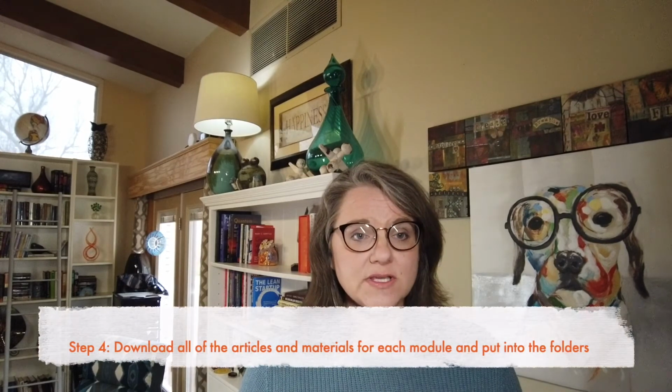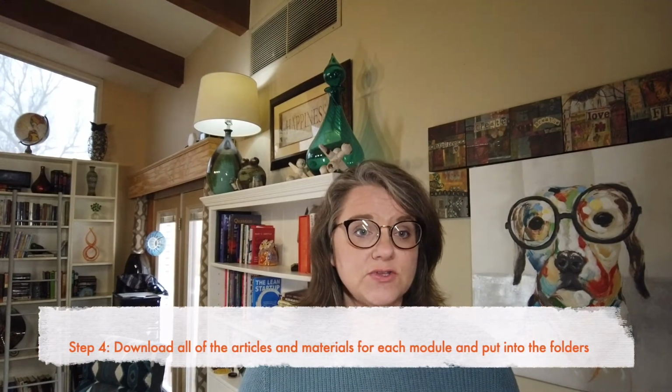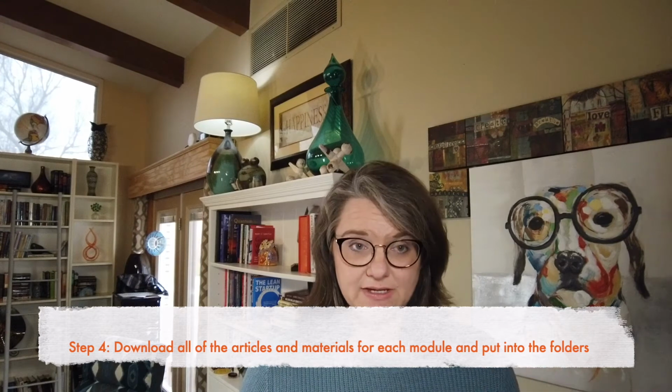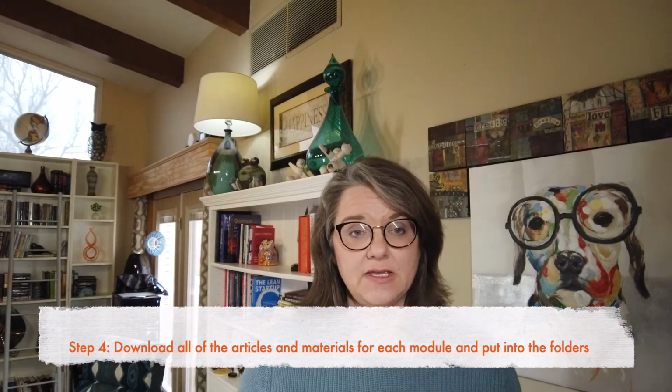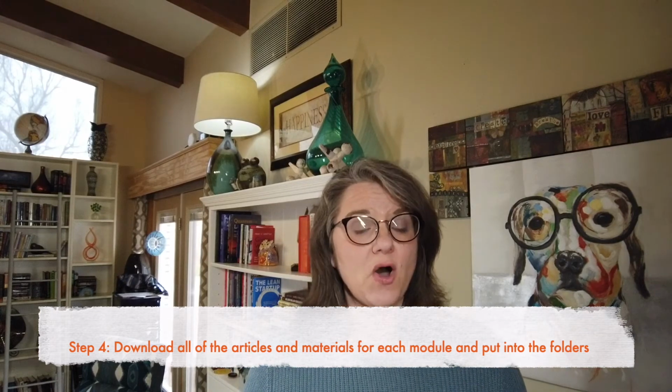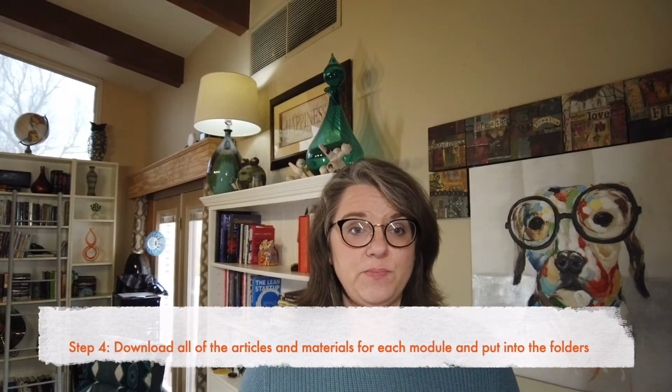Step 4 is about downloading all of the articles for each of the modules or weeks and getting them into the appropriate folder in your system. So this means you go look up all of the articles, you download the PDFs, and you do it before the class starts or at the very beginning, first week of class for all of it. This is not about at the beginning of a module or the beginning of a week, I'm going to go in and download my material. No, you need to actually go in and do it for everything.